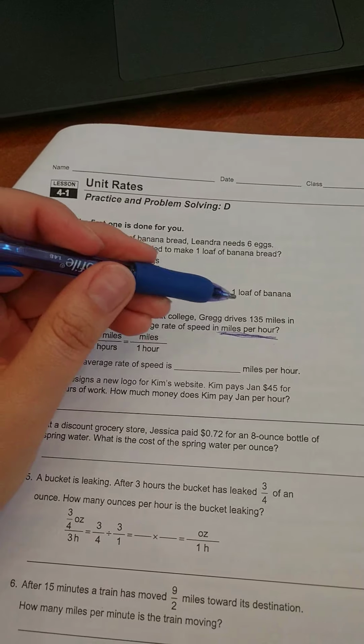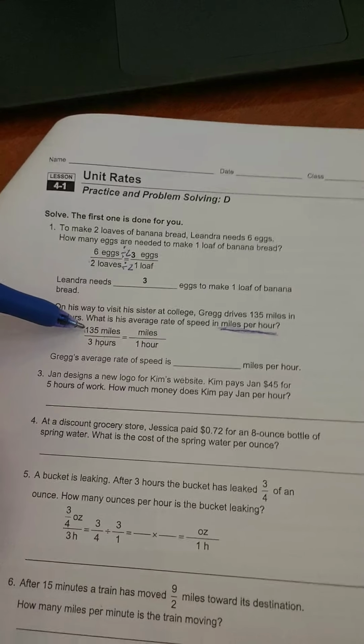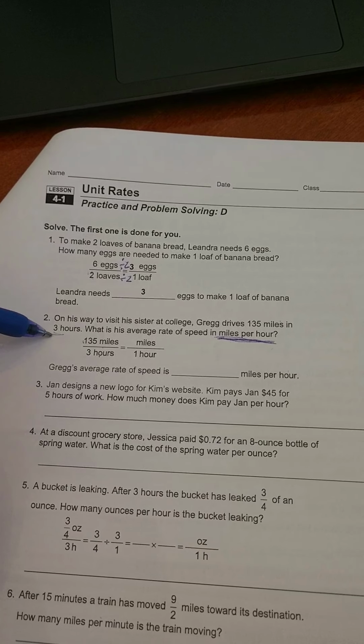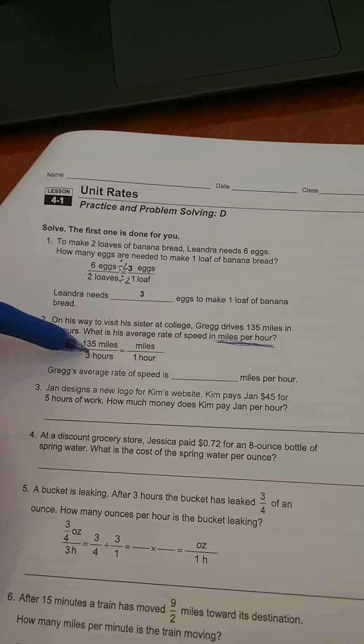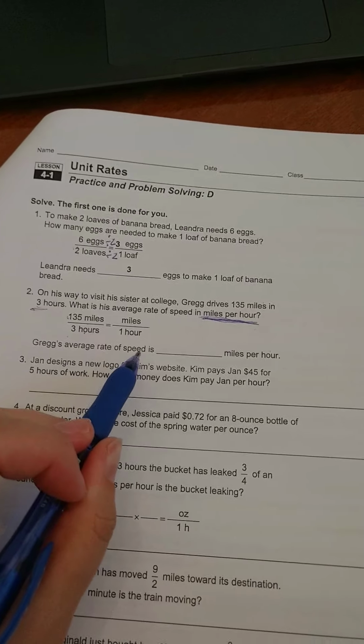Well, how many miles? We have 135 miles, which is how they wrote the ratio form here. 135 miles per how many hours? 3 hours. So we have 135 miles per 3 hours. Okay. It's your job to figure out his average rate of speed.